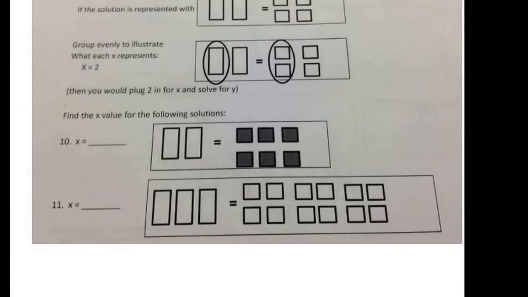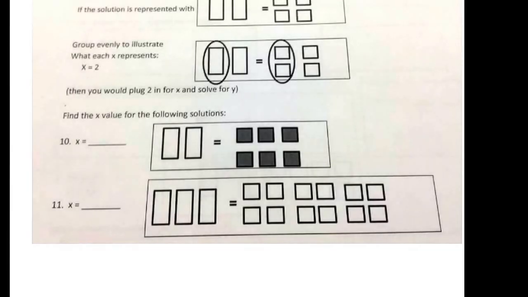All right. Now, as we get further into these problems, we're going to need to learn how to represent a solution. So we get down to the end and we see that we have 2 x's on this side, and then we have 1, 2, 3, 4 singles on the other side. And so what we do is we do grouping. And so we have 2 groups of 2 over here, so we're going to split these into 2 groups over here. And so what this tells us is that 1x equals 2.